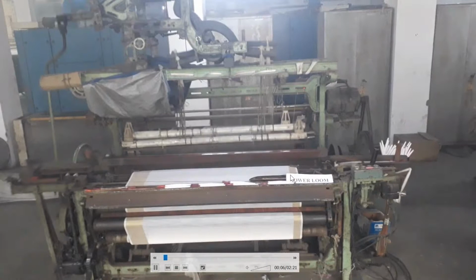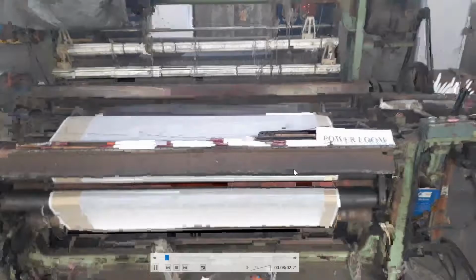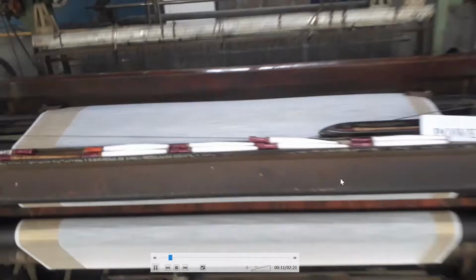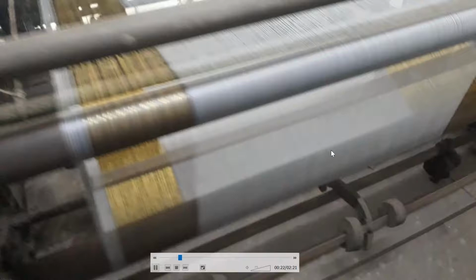So this is how the power loom works. The shuttle goes from one side to another side. This is the shuttle. Then at the back side there is the yarn beam.